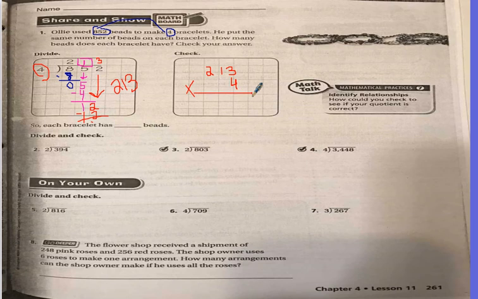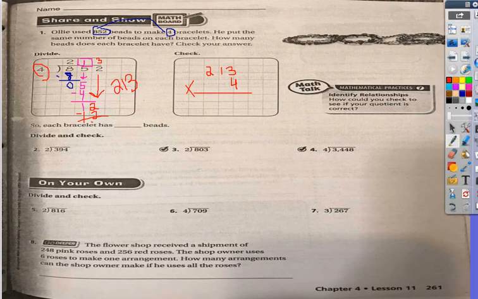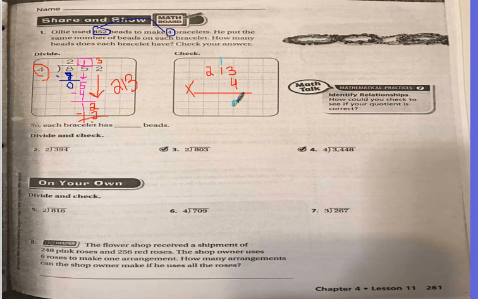Alright, so my first step is 3 times 4 is 12. 4 times 1 is 4 plus 1 is 5. And then 4 times 2 is 8. Alright, so I have 852. Is that what I started with? Yes, so I know that that answer is correct.